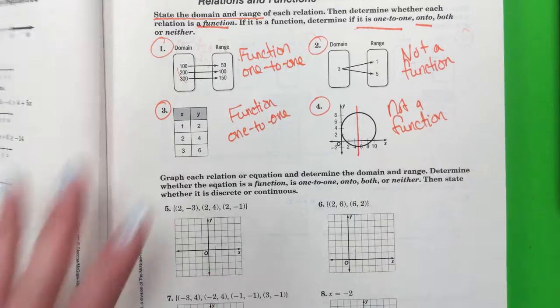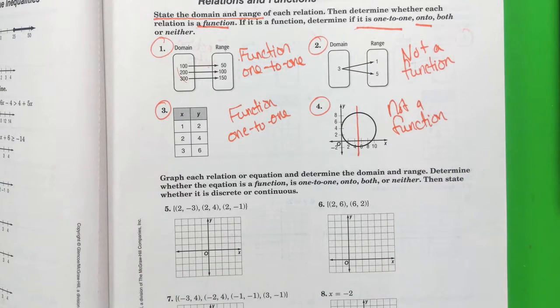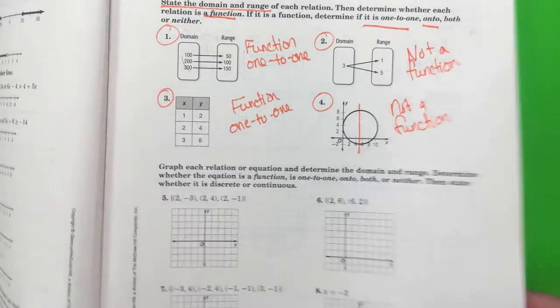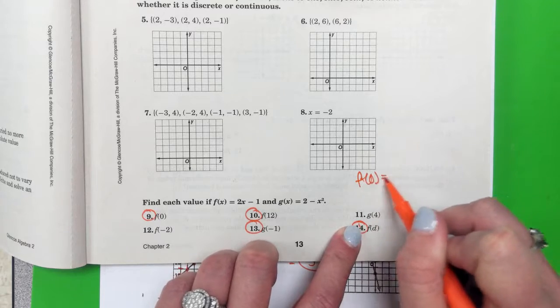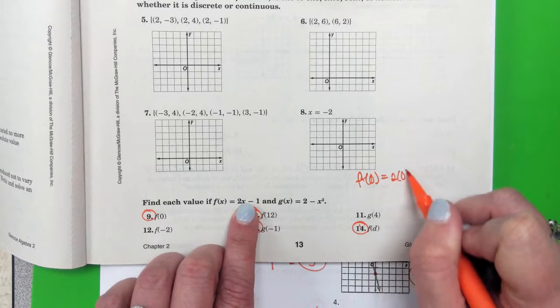Y'all okay? Y'all with me? Okay. Alright, what about the bottom? What about f of 0? Yep. 2 times 0 minus 1.